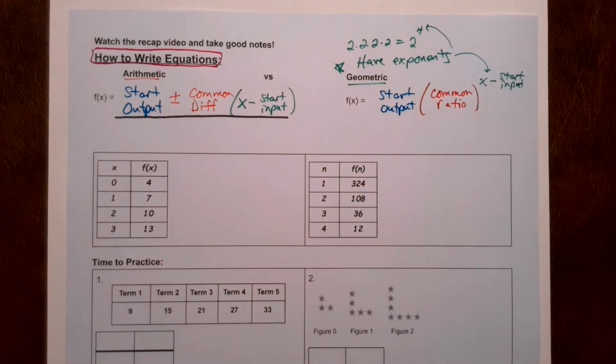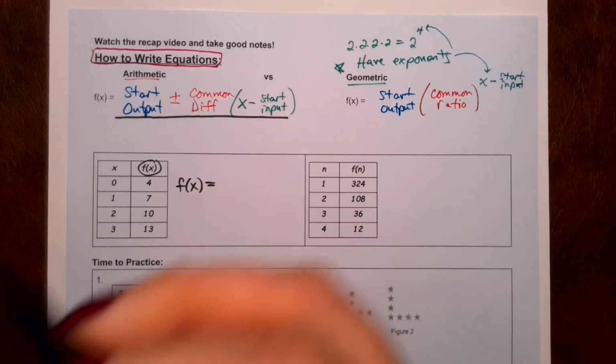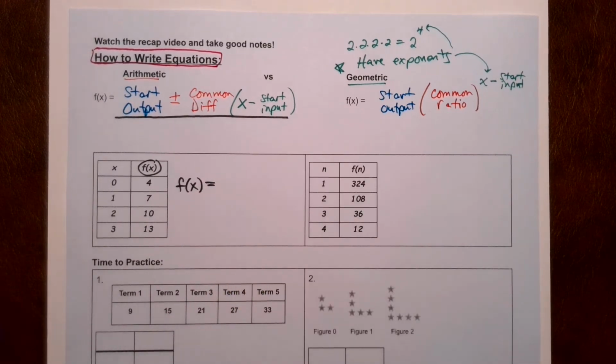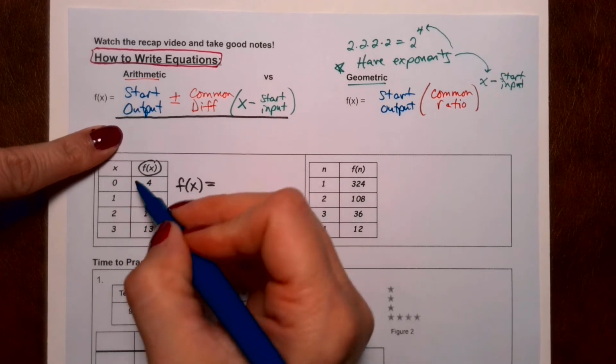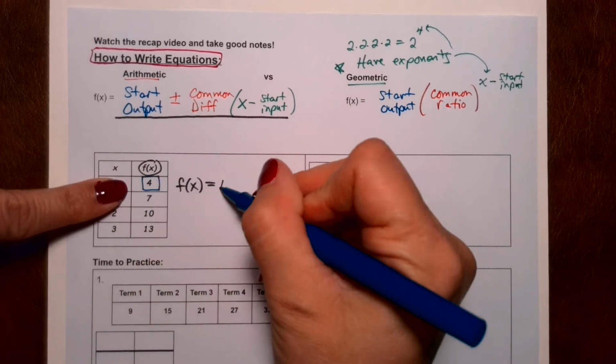Let's look at this first example. They're telling me to call this equation f of x, so I will call it f of x. The starting input always comes from the y value. So we're starting with a 4.